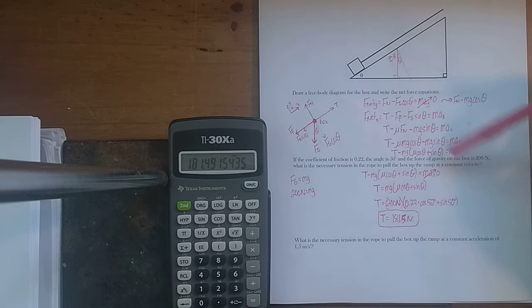This box has a force of gravity on it of 200 newtons. If we had just wanted to lift the box ourselves, it would take 200 newtons to just lift it straight up with our hands. We would have to overcome the force of gravity. With this ramp system, the tension required to get the box to move up the ramp is 181.5 newtons, which is less than 200, about 10% less. Is that useful? Maybe, maybe not.